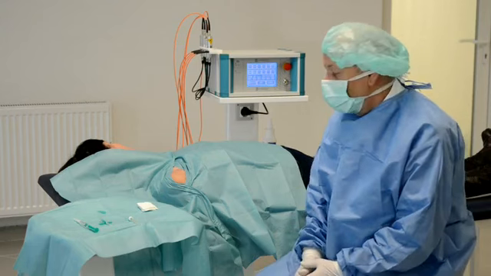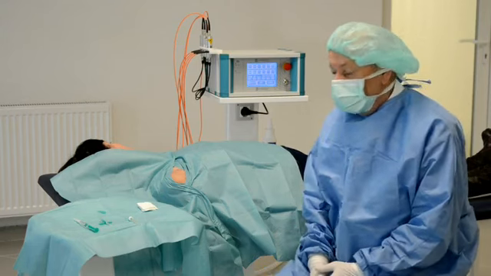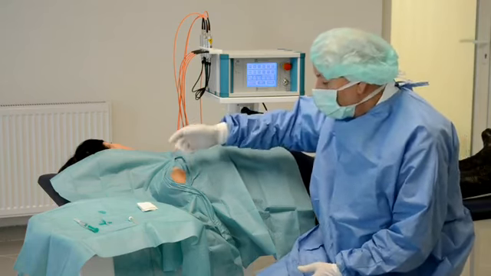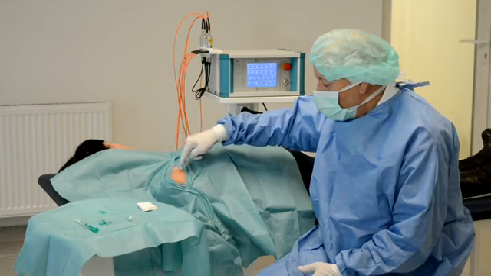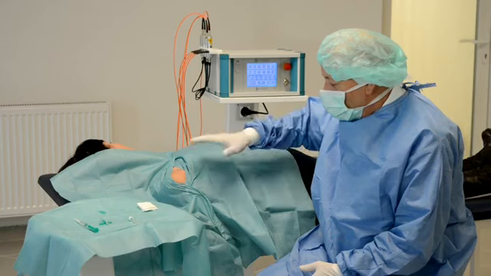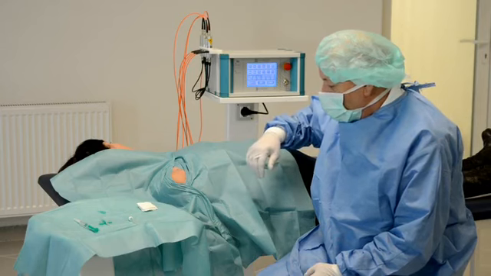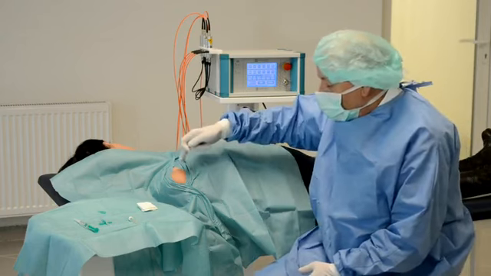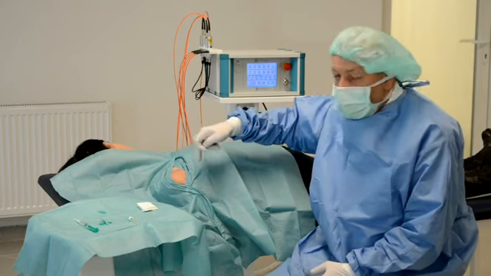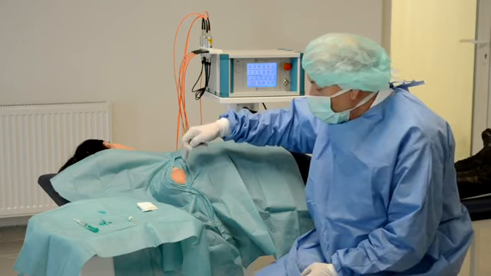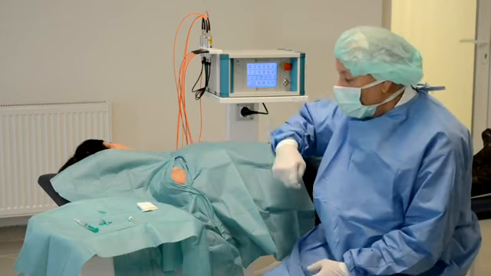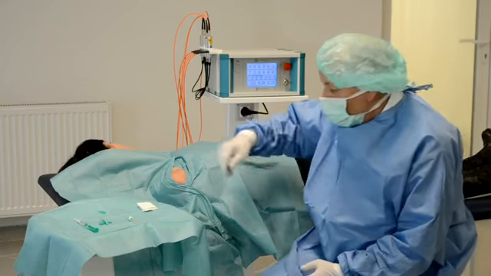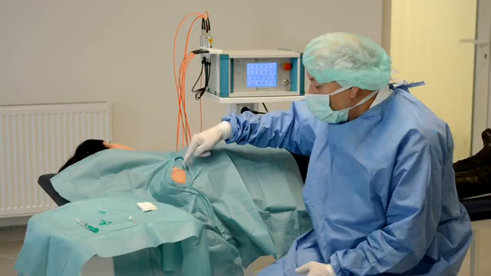Dear colleagues, I now want to show you a treatment of a chronic shoulder syndrome with interstitial laser technology. This lady has been suffering for a long time from a frozen shoulder, and you all know from your experience how difficult it is to treat this pathology. Normally we give steroid injections and other therapies like physiotherapy, but very often patients suffer for years from their problems. We have developed special equipment for this therapy.